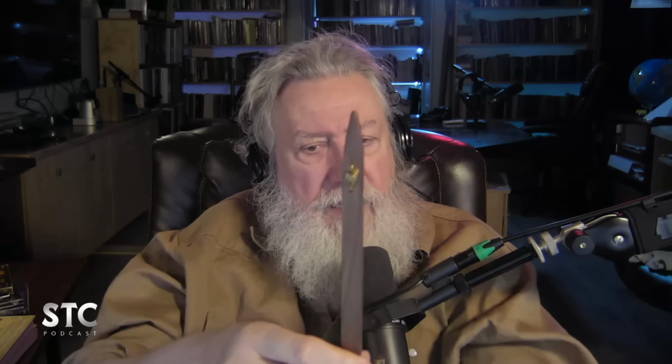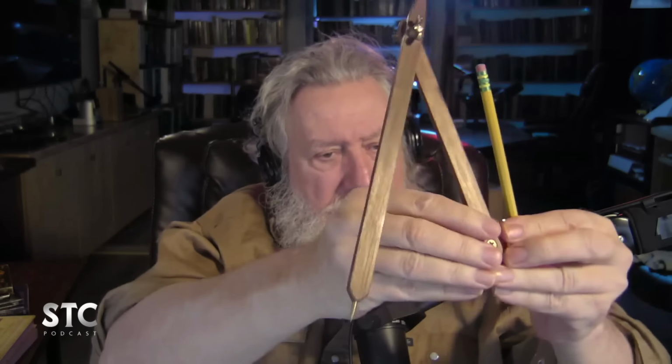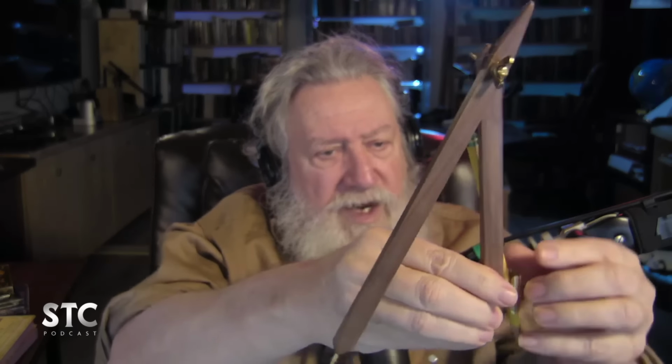Well, in the retreat, what we're going to do is going to be hands-on. As part of the tuition, everybody gets one of these hardwood compasses that we make in our shop here. And they work very nicely.